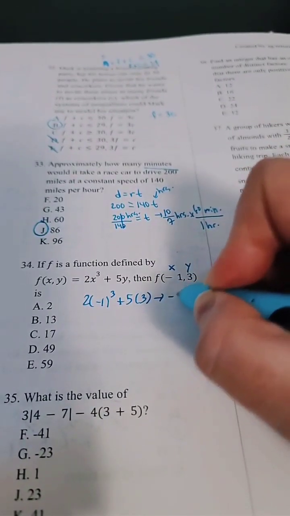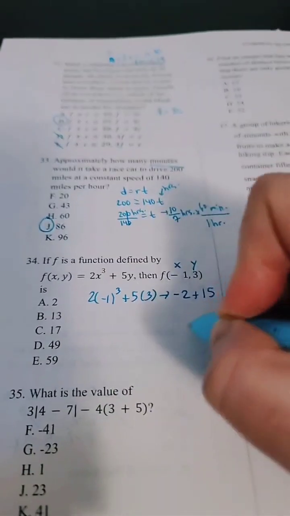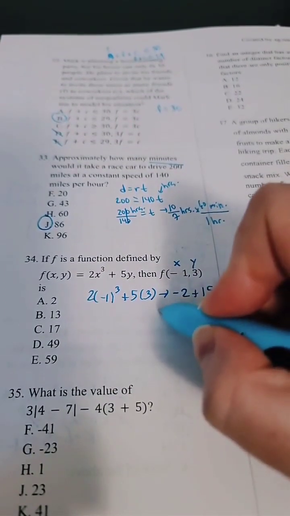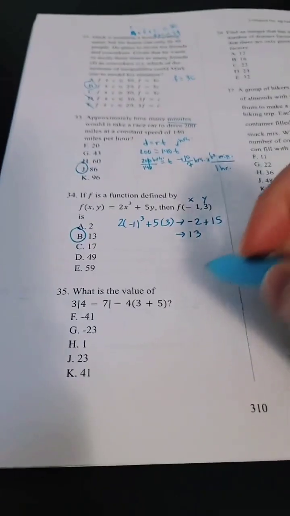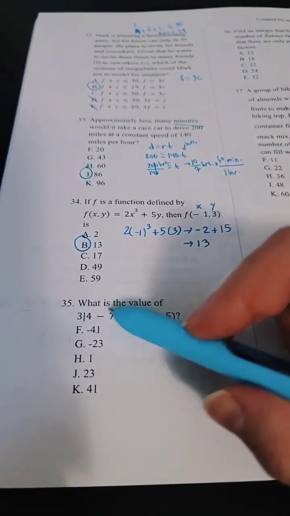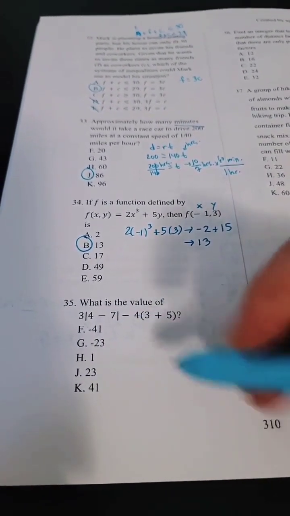That's very kind. So then -2 plus 15 is what we're going to get, and then that's going to be equal to 13, answer B. So now we're going to go and do number 35. What is the value of all of this?